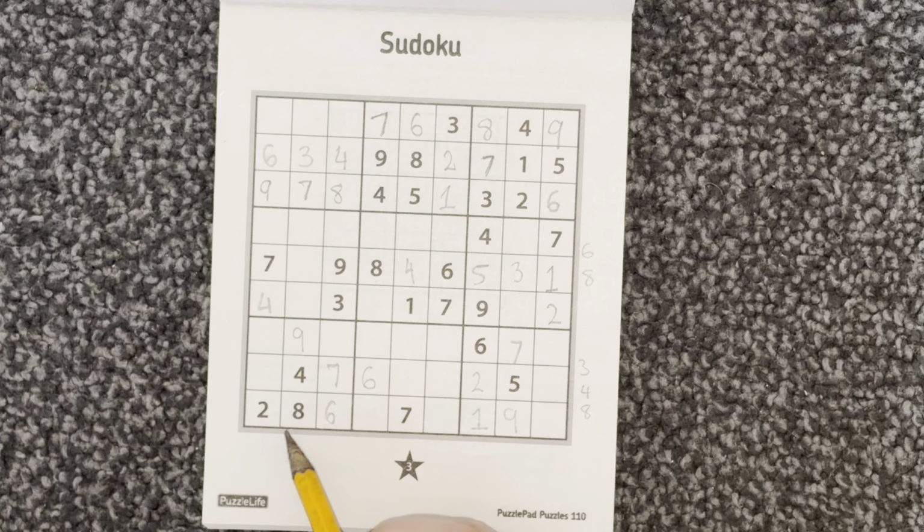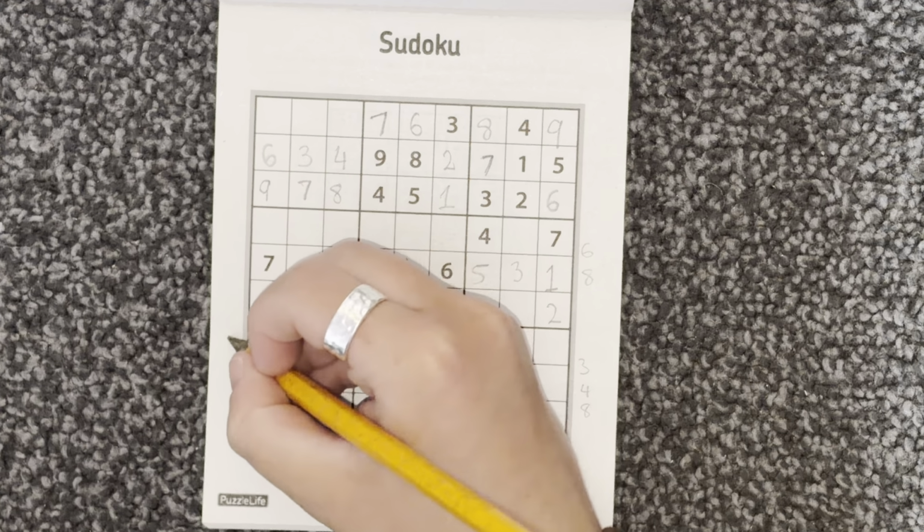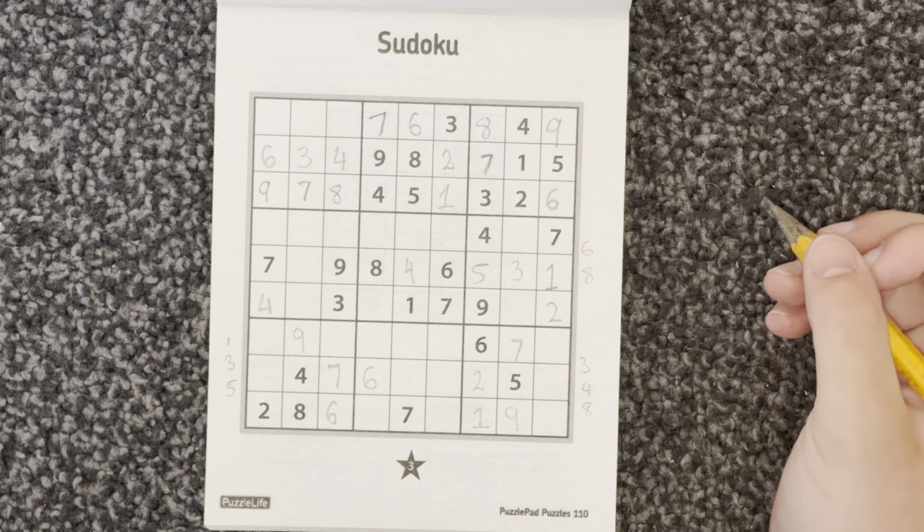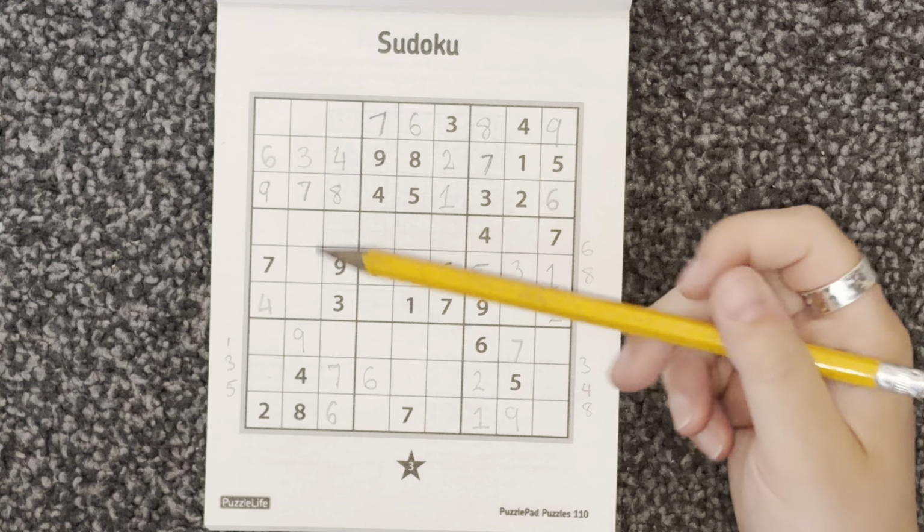So what does this one need? 1, 3, and 5. Which we still can't get, but we'll just write it there. 1, 3, and 5. Okay, back to this box.